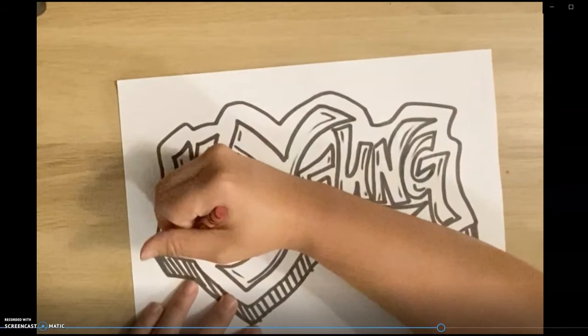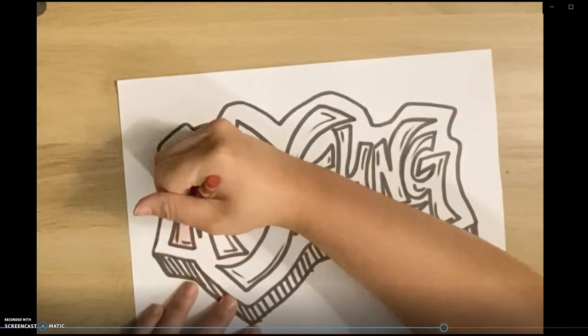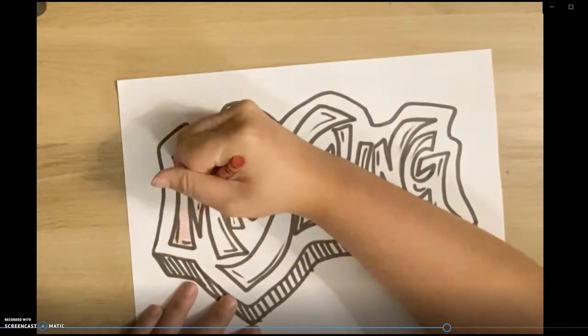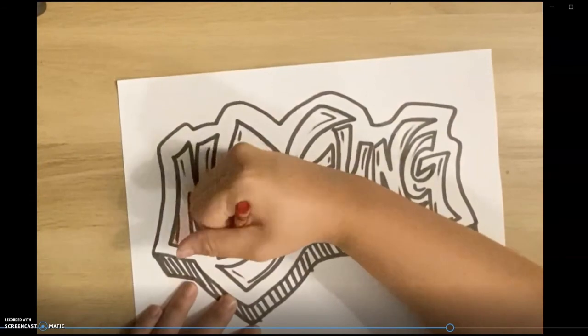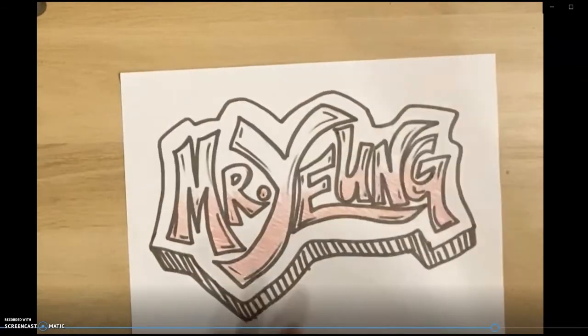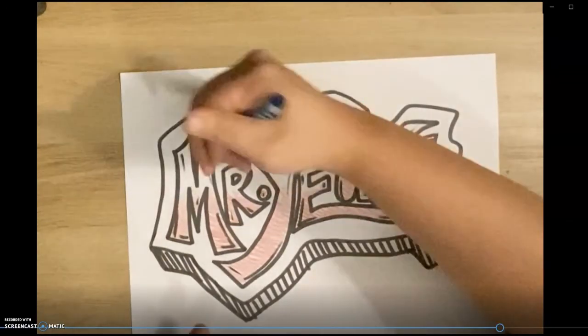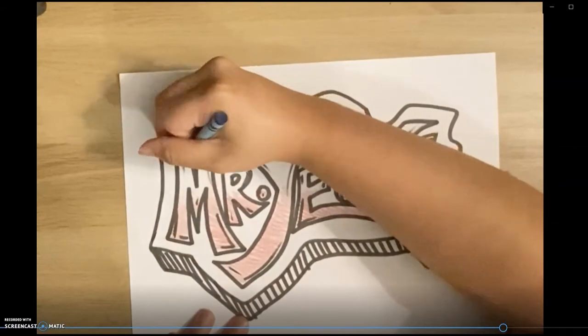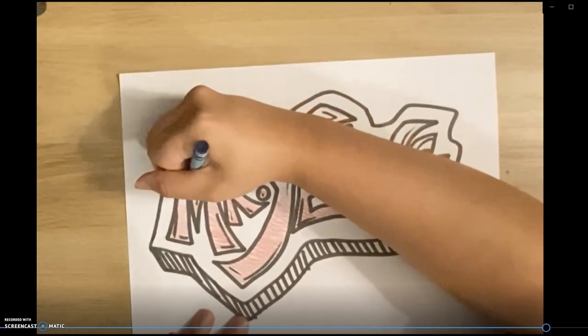Finally, at the end, if you want to, I'm grabbing a crayon and I'm coloring in each of my letters. I'm just going to fill in half of my letters with one color, and then later on you will see I color the other half with a different color. So I covered the bottom half with the red, and now I'm going in on the top half with this blue color.